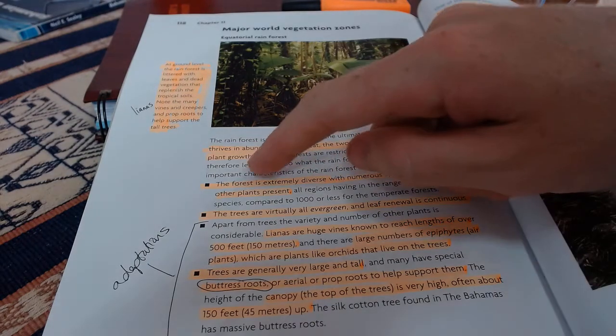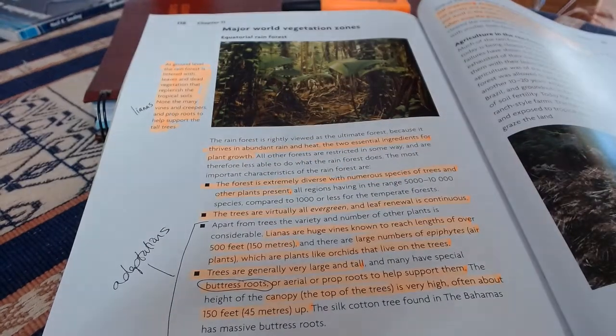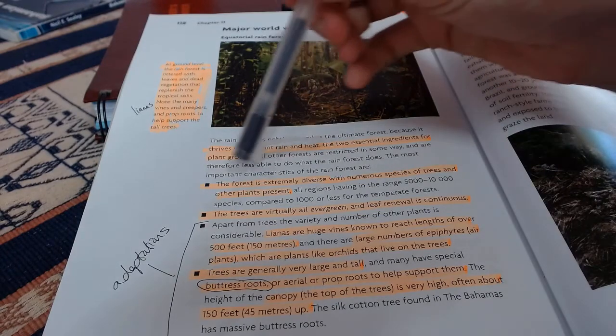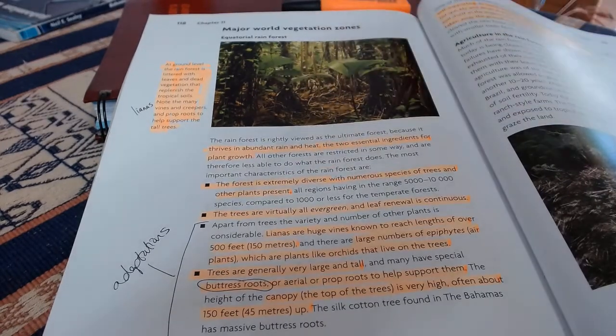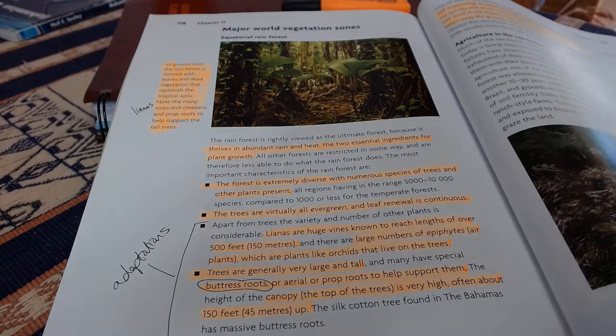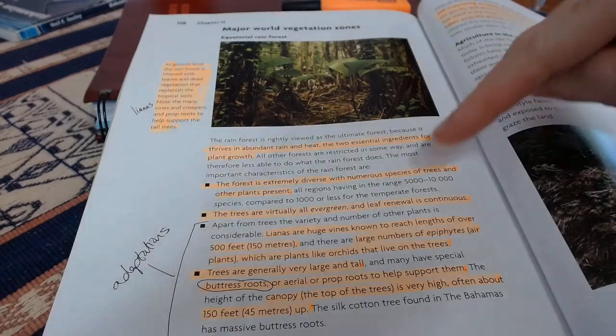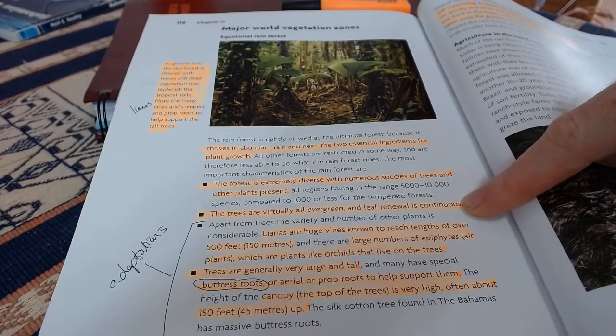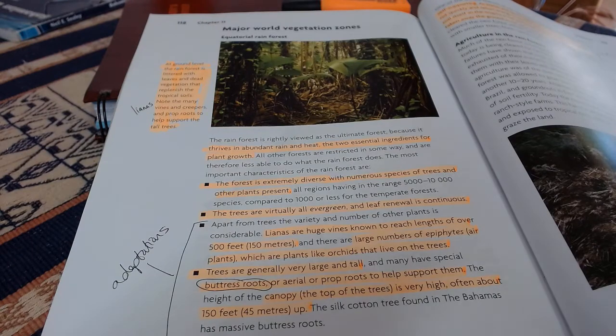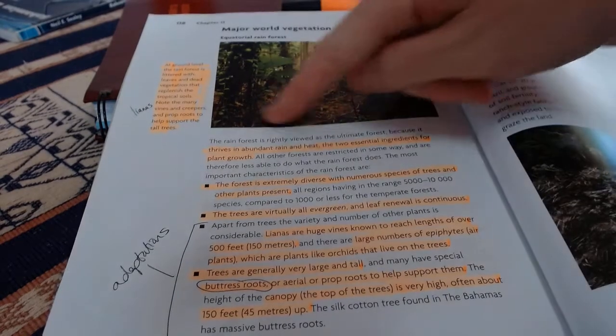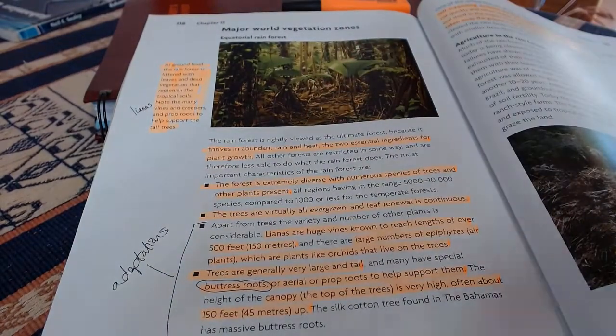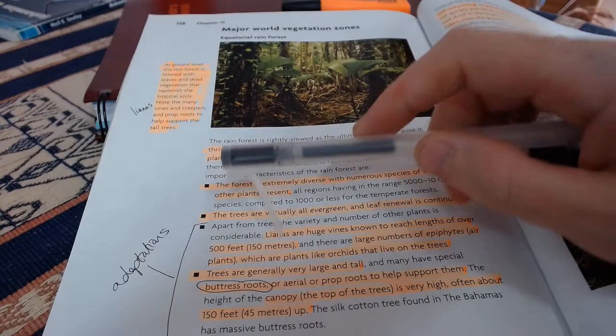When we skip down to these bullet points here, I want to highlight the first sentence of the first bullet point and the second bullet point. So the forest is extremely diverse with numerous species of trees and other plants present. So they got lots of different plants and animals living there. It's very diverse. Next, the trees are virtually evergreen and leaf renewal is continuous. So a lot of the trees here, because there's such big competition for sunlight, the trees never lose their leaves. Yes, leaves fall, you can see the leaf litter on the floor down here, but they're growing constantly all the time.